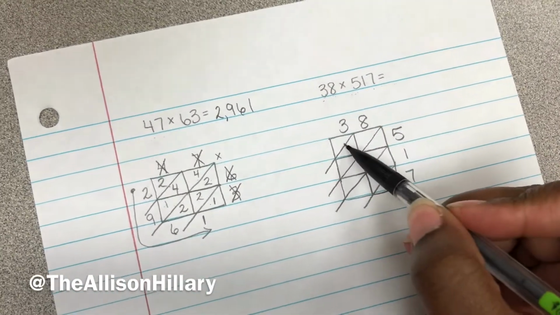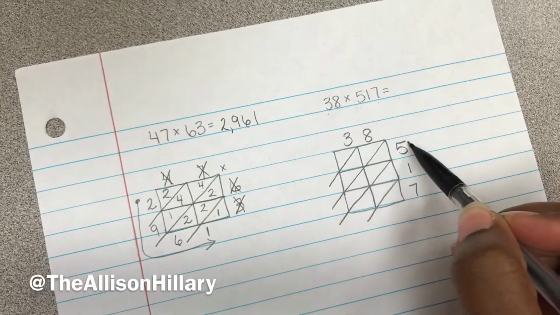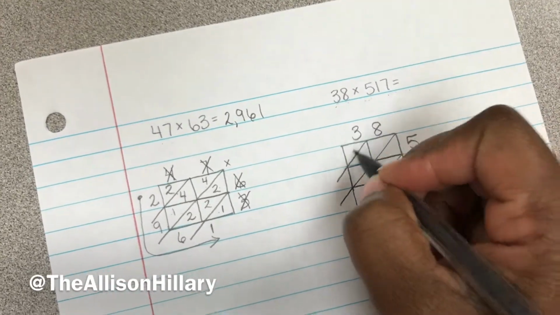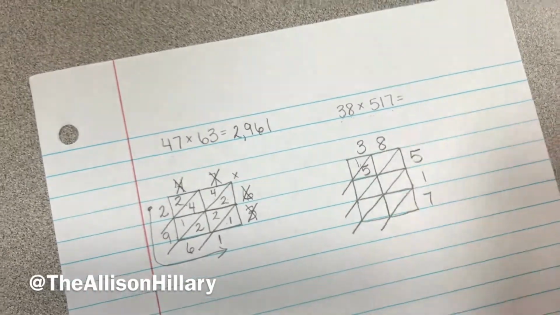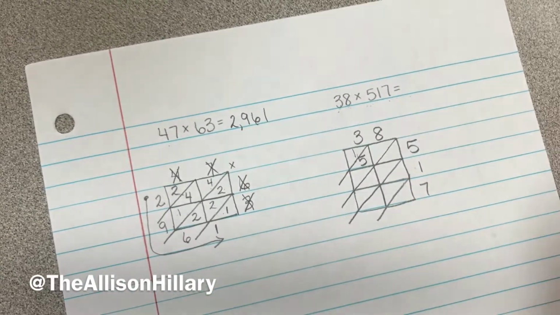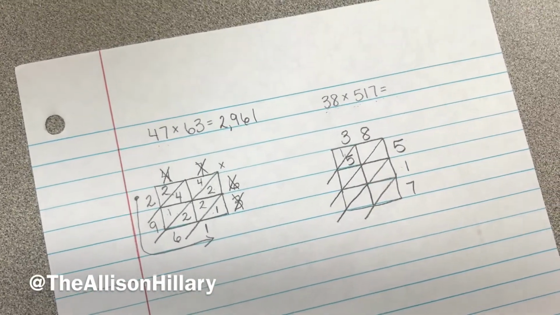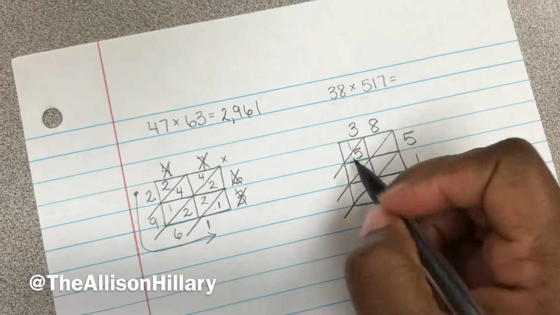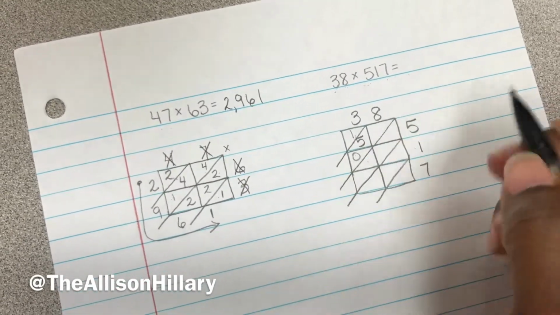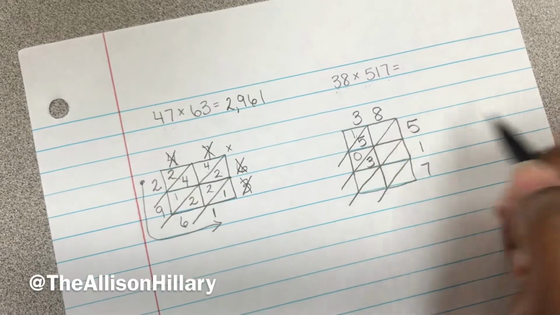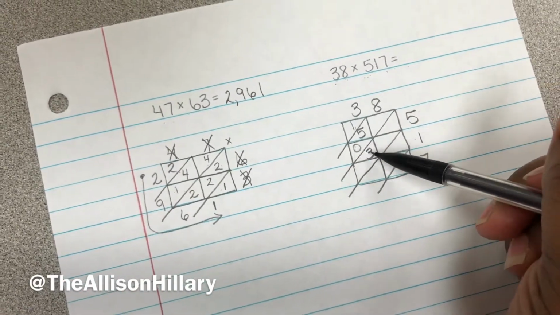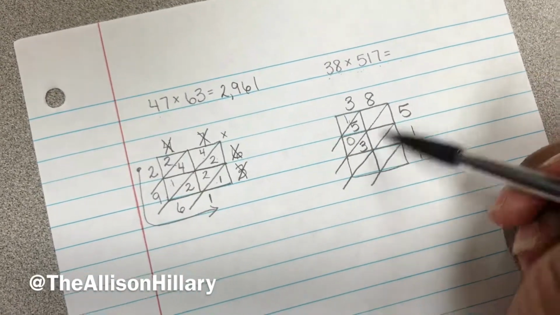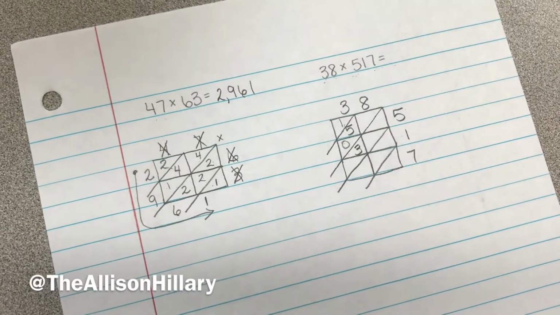So again, we're going to multiply what digits on the top by what digits on the side. So 3 times 5 is 15. 3 times 1 is 3. In order to write a one-digit number in these boxes, the top box is filled with tens, so 3 has 0 tens, and the bottom box is filled with ones, it has 3 ones. If I accidentally put the 3 here and the 0 here, that would be the number 30, so you want to make sure that you point that out to your students.